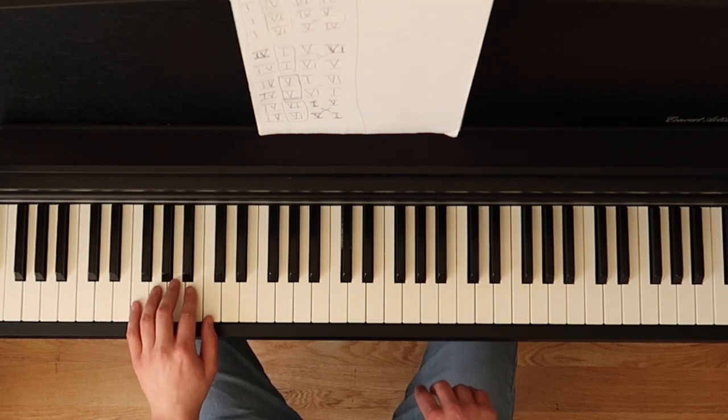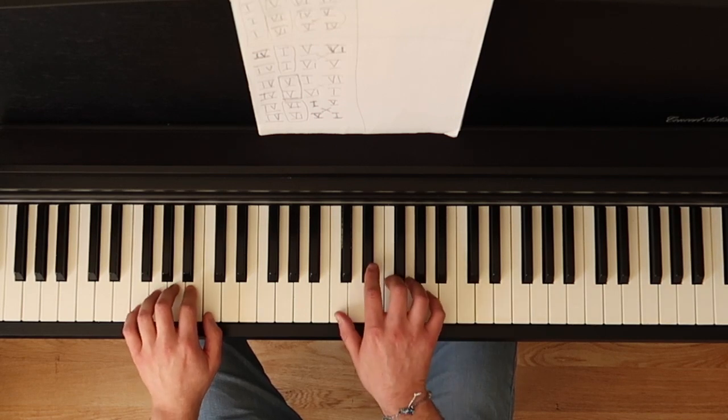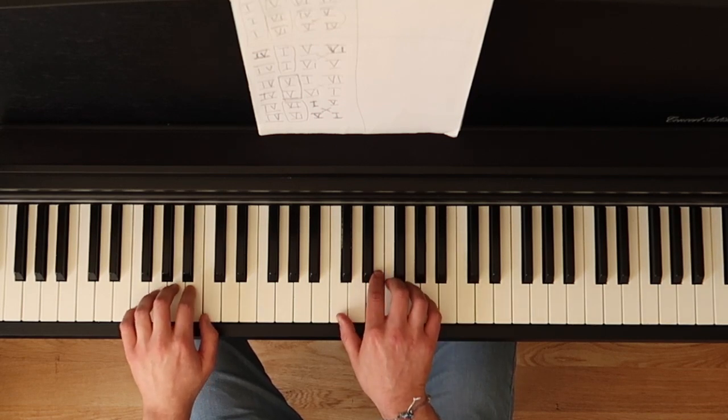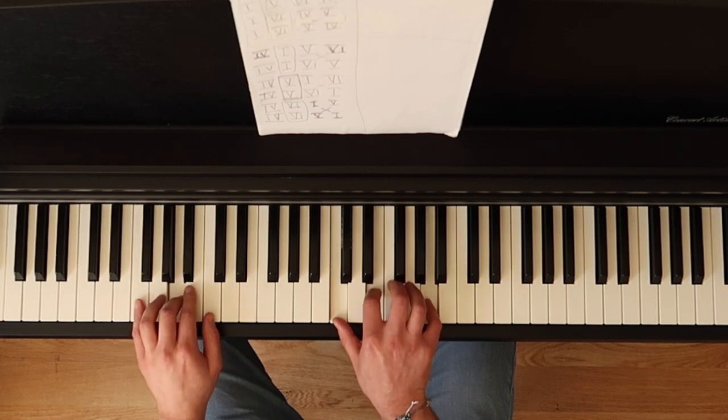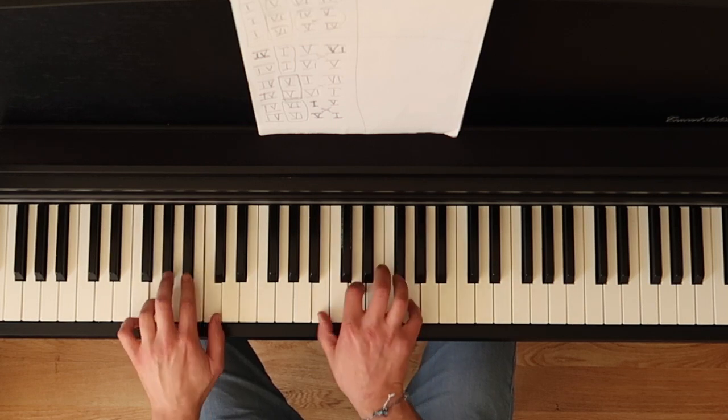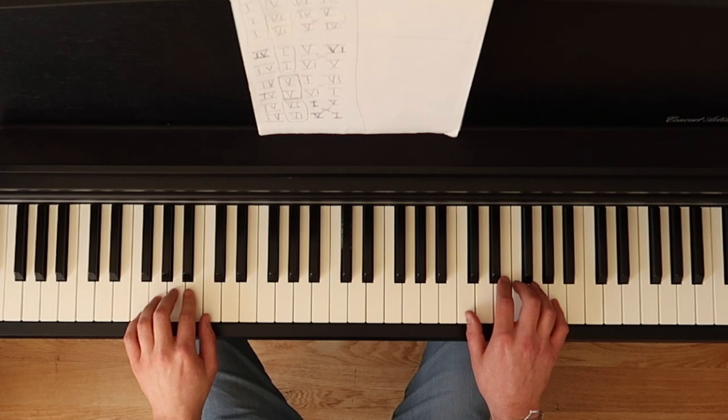Now let's move to the second inversion. Maybe I move it down a little bit, and it will sound better. If you prefer, you can have the right hand one octave higher.